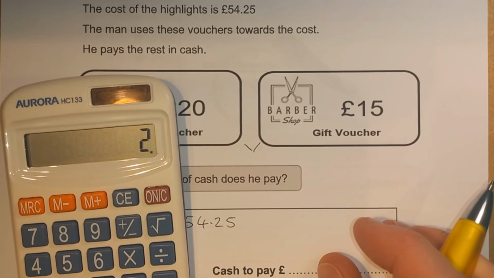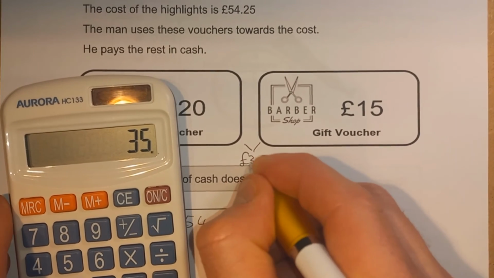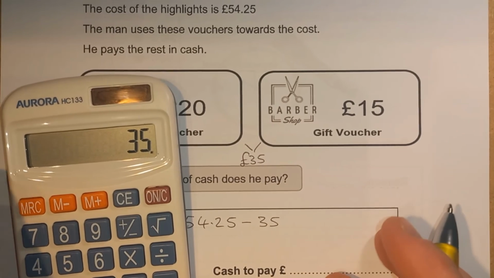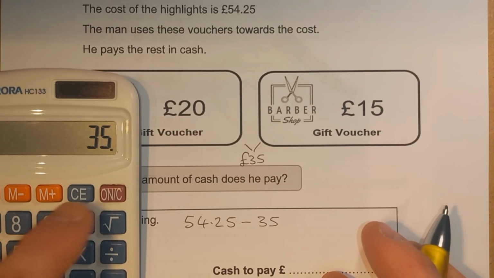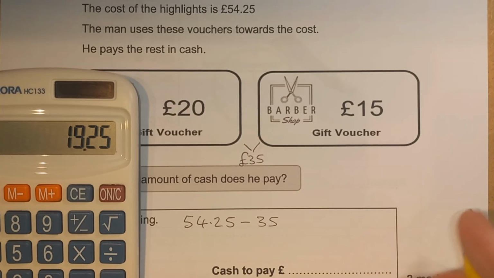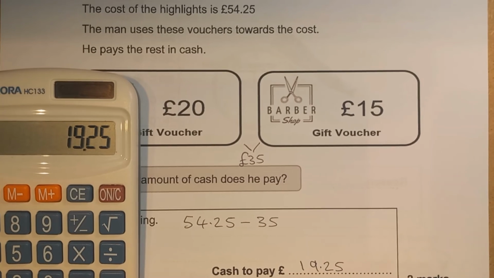So if we've got a £20 voucher and a £15 voucher, that's a total of £35. So we can then take £35 off of the original price, which gives us £19.25.